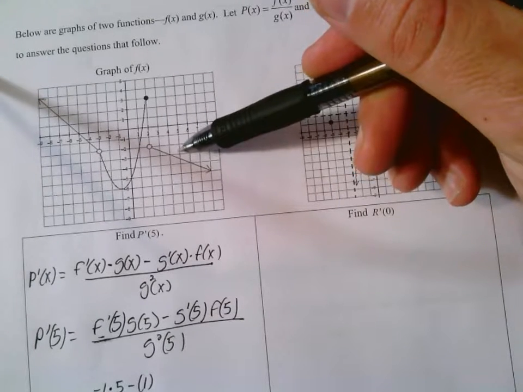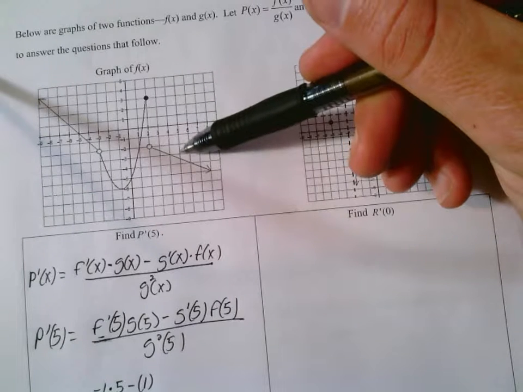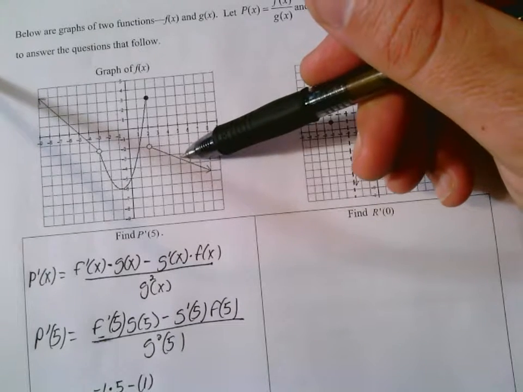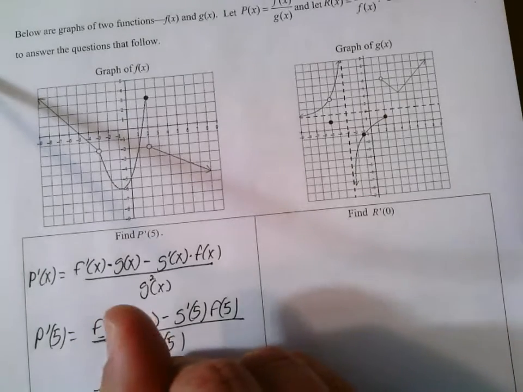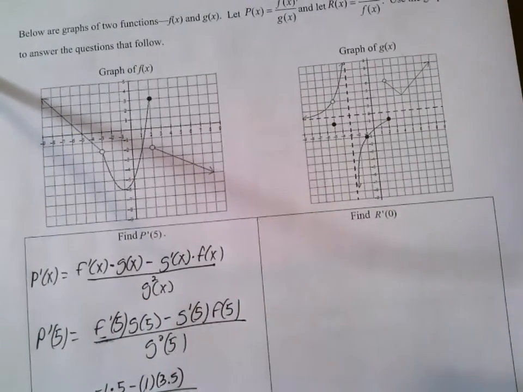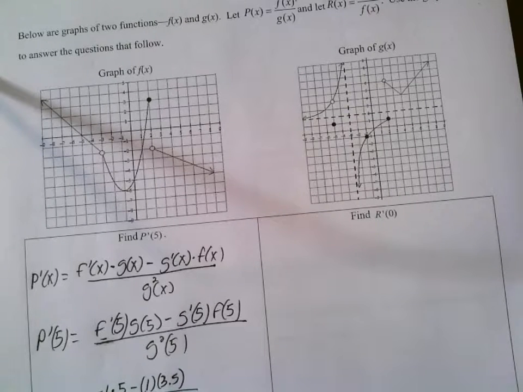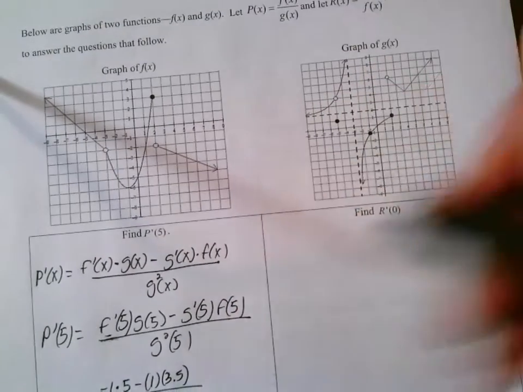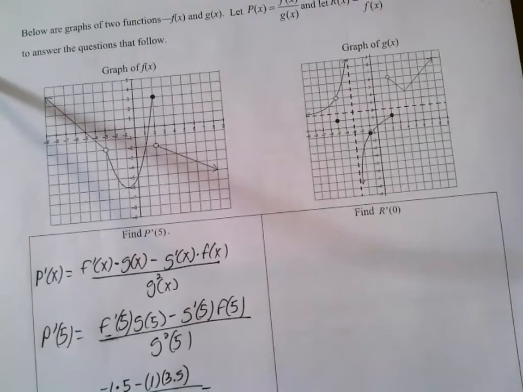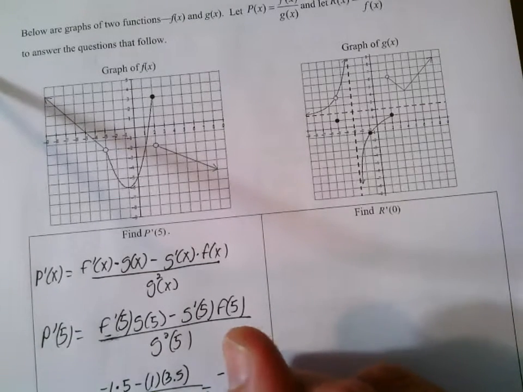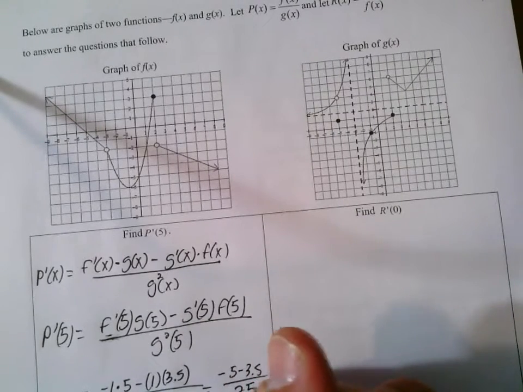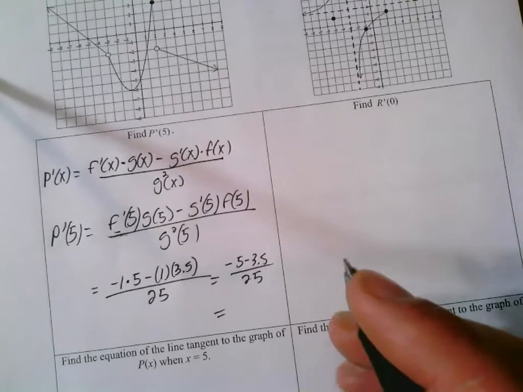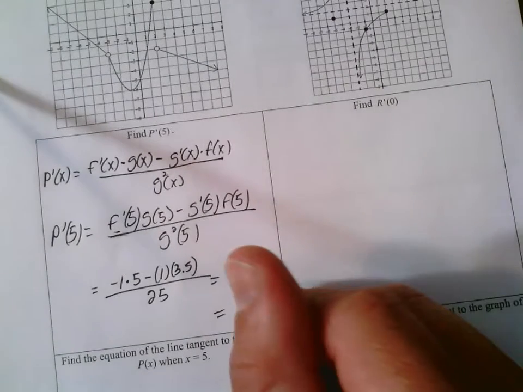F of 5, 1, 2, 3. F of 5 will give me, I'm just going to call it 3.5, and then all over G of 5 squared, which is 5 squared, 25. That's going to equal negative 5 minus 3.5 over 25. So it's going to be equal to negative 8.5 over 25.